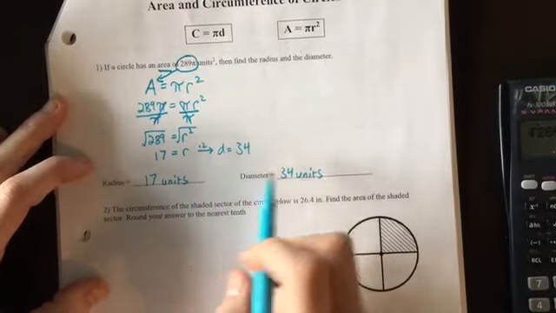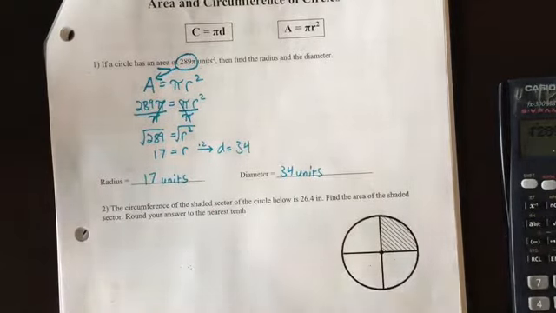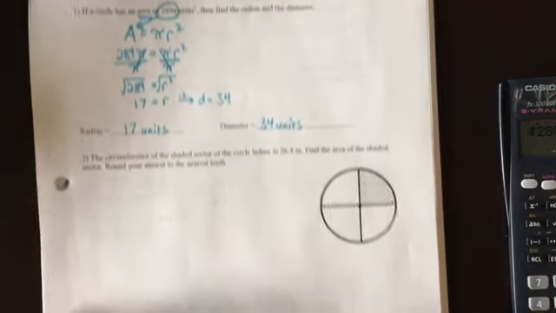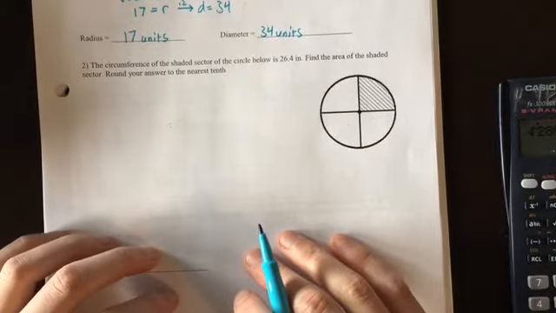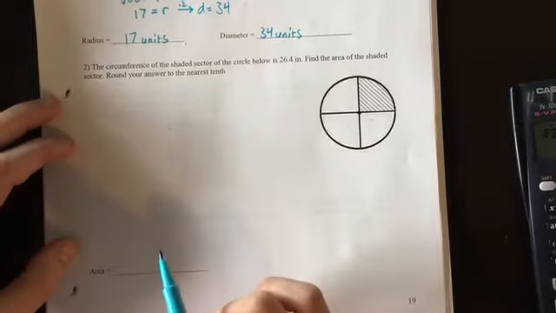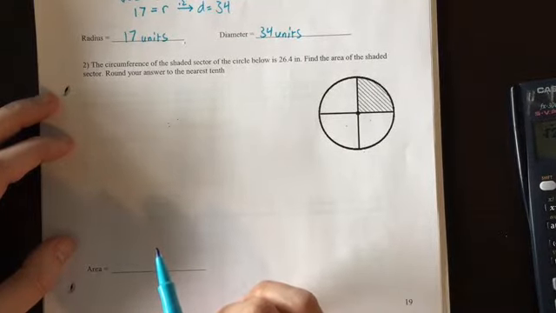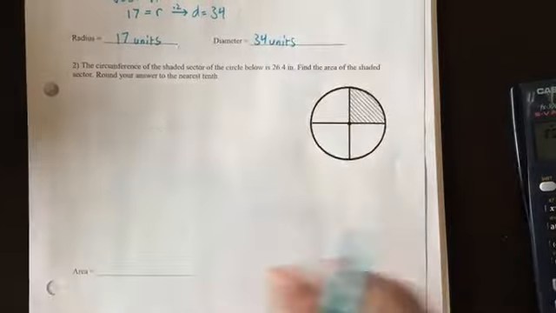Once we've identified a radius or a diameter, the possibilities are endless, because from that we can even find our circumference, which we'll see later on in some classwork problems. Okay, so let's go to number 2, where we're stepping it up a notch. The circumference of the shaded sector of the circle below is 26.4 inches. Find the area of the shaded sector. Record your answer to the nearest tenth.